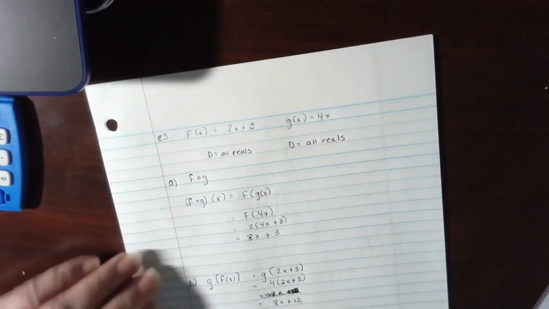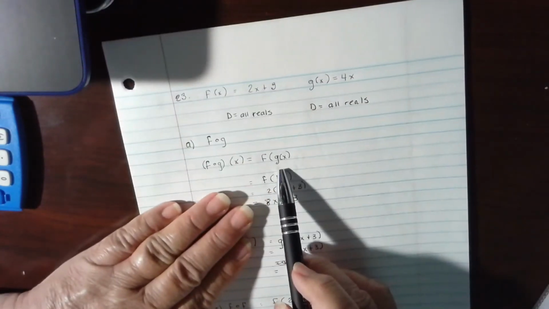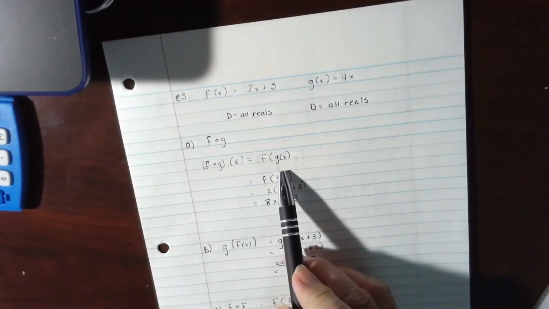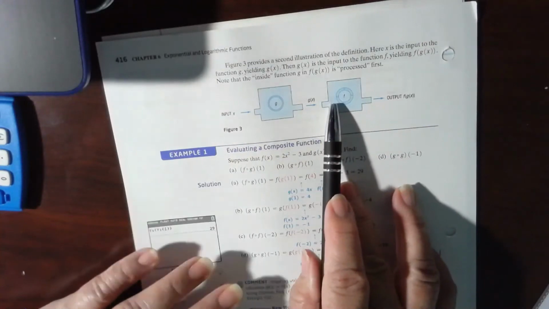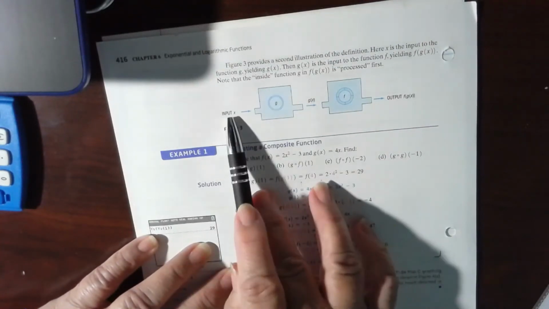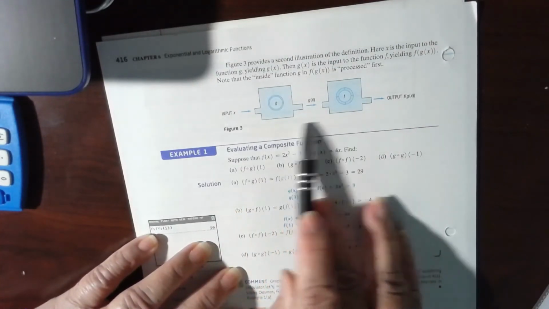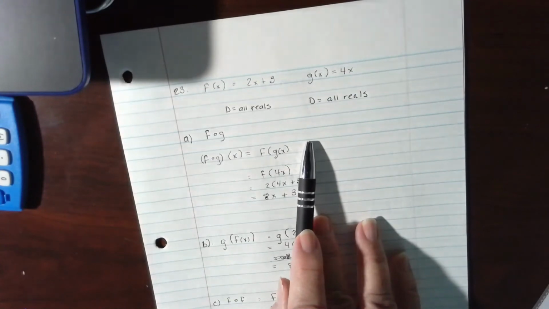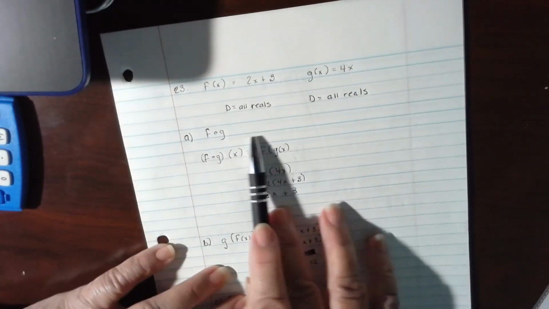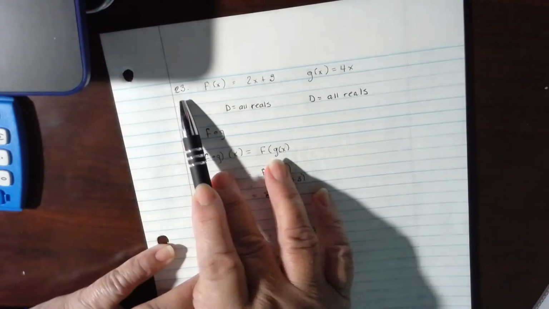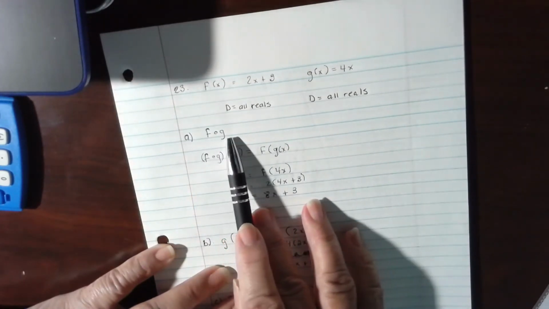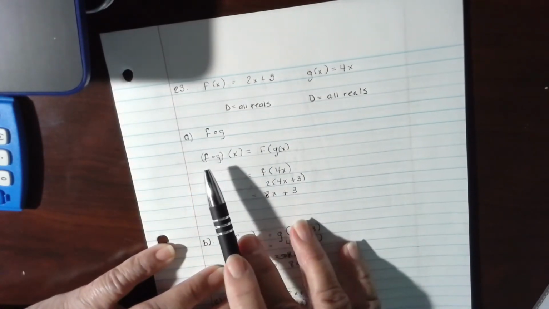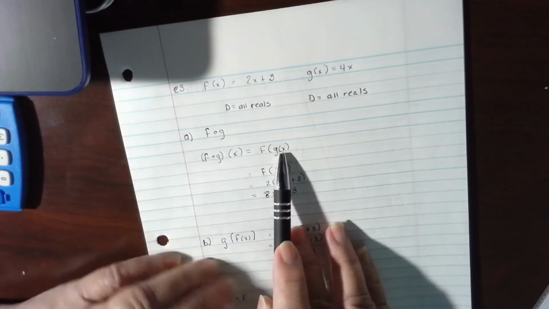Now we're going to find the rules. Remember when I showed you those little boxes, I said when you can find the composite rule, you're finding the one rule that would replace these two working together. Well, that's what we're doing in this group of problems. So part A on number 23 was to find f composed with g of x.